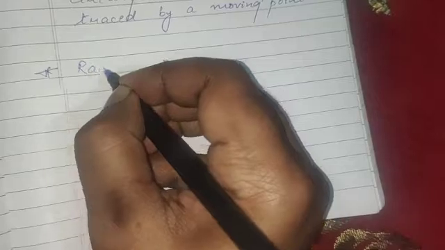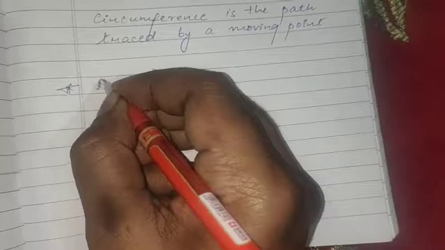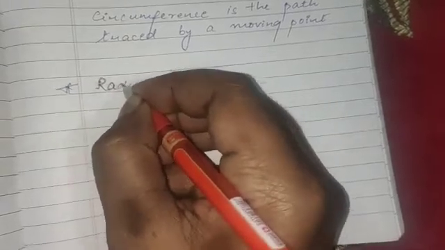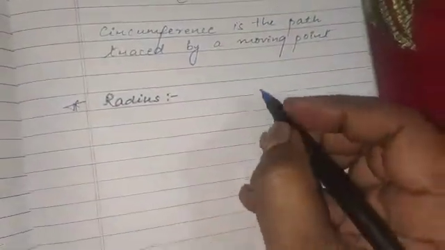Now let us see what is radius. Next is radius. Let me highlight it with a red pen. So what is radius?